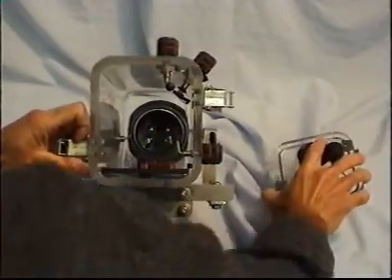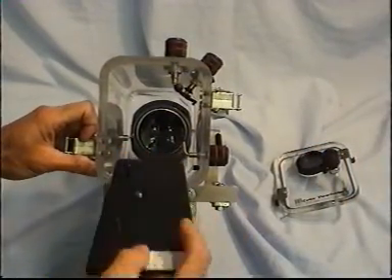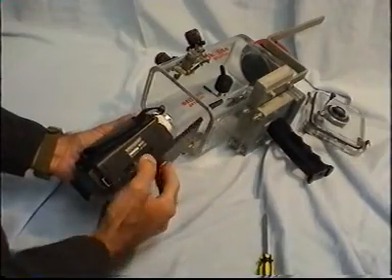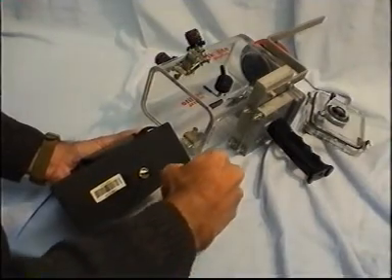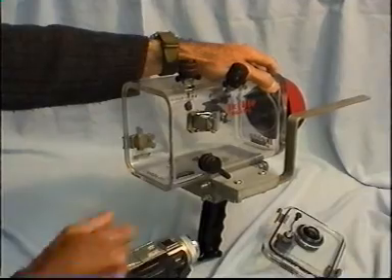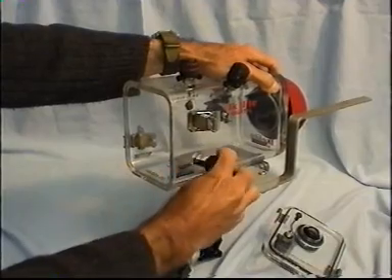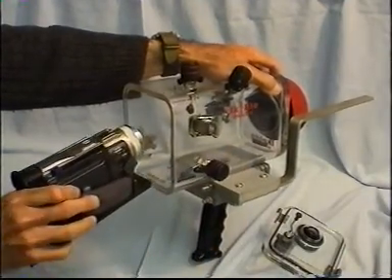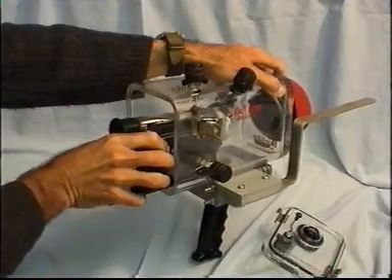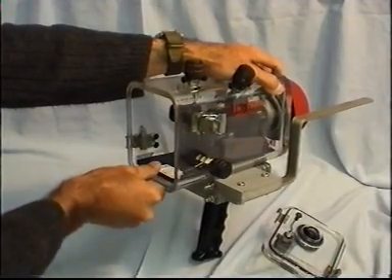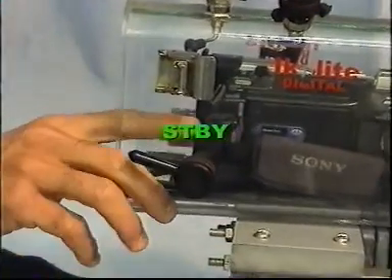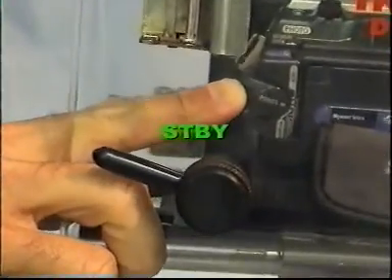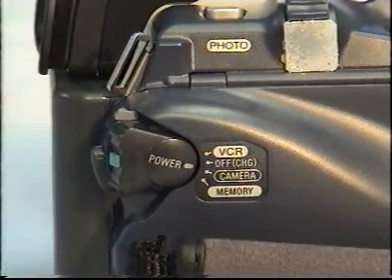Open the housing and slide out the camera mounting plate. Attach the camera to the housing plate using the screwdriver provided. Swivel the record control knob out of the way and slide the video camera and plate into the housing underneath the locator lugs. Remember to swivel the power switch to the camera position before closing the housing. The video camera is now on standby and ready to record.